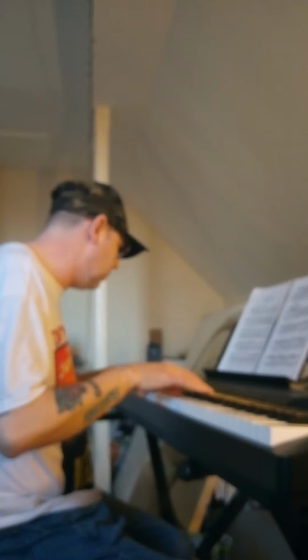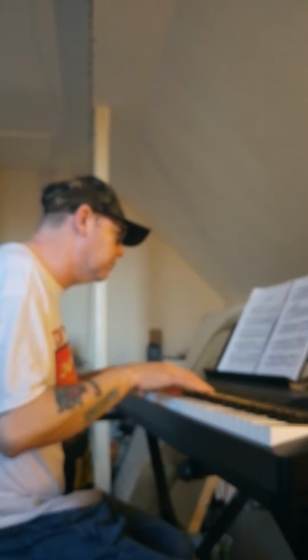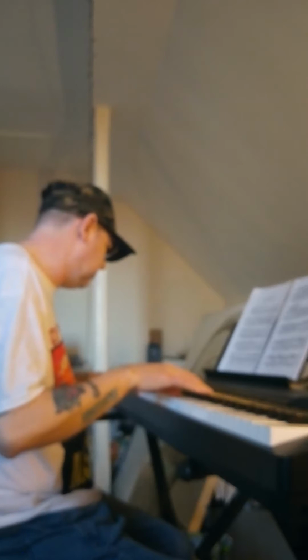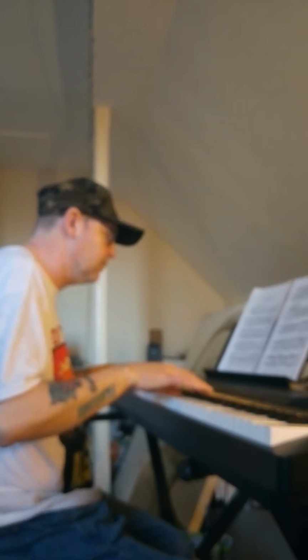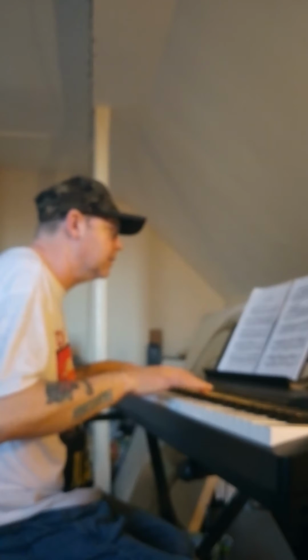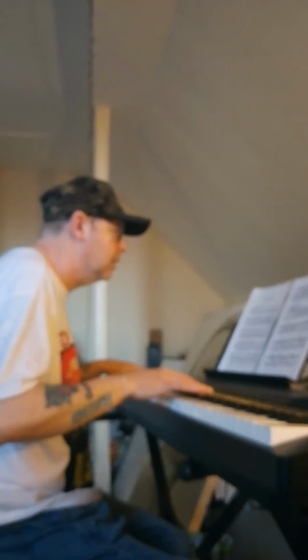Starts with B. C. I think it's D sharp, F sharp, and I think it's A. So we go right hand and left hand together. And this is fast. This is fast, allegro again, but we're playing slow first.